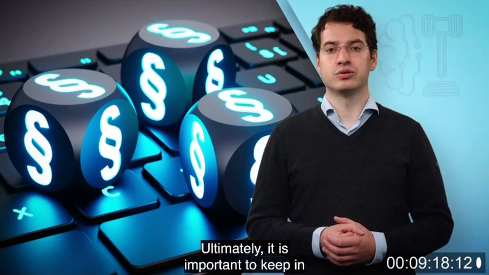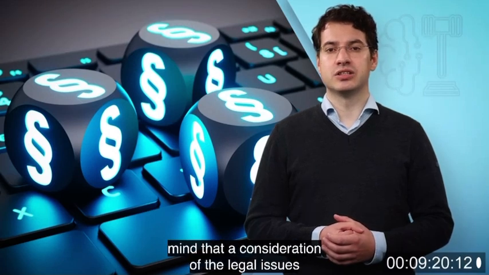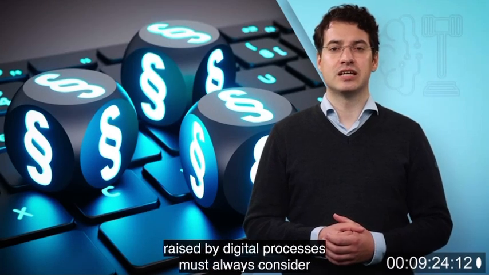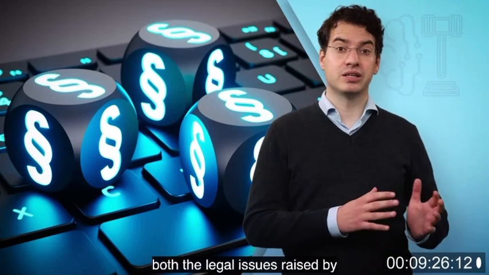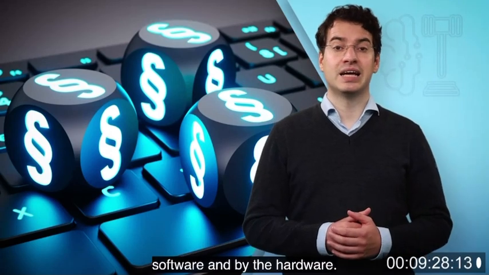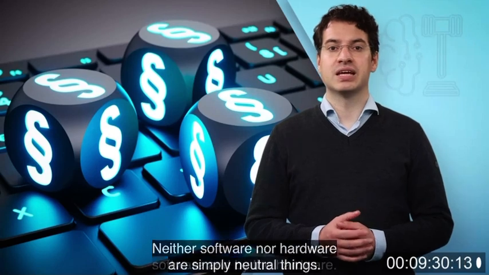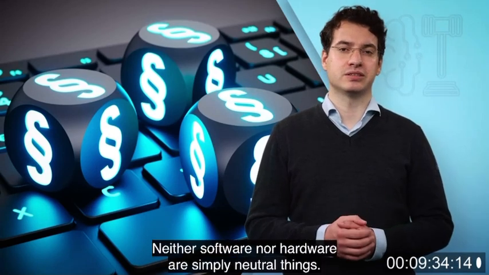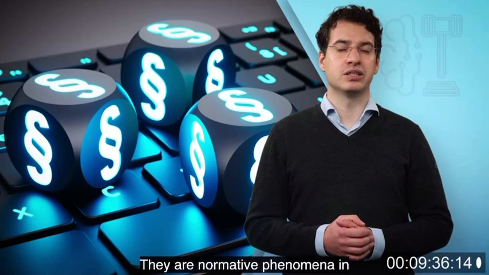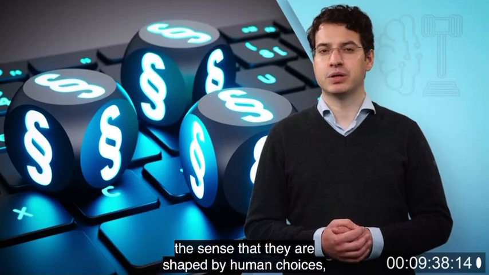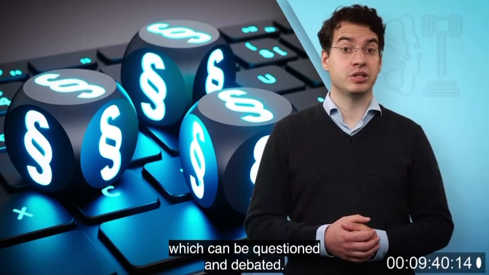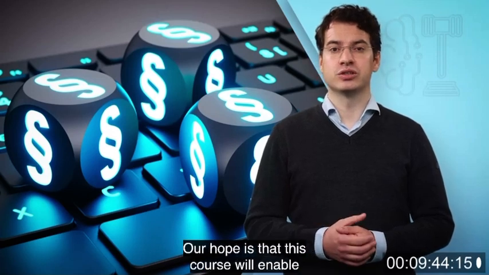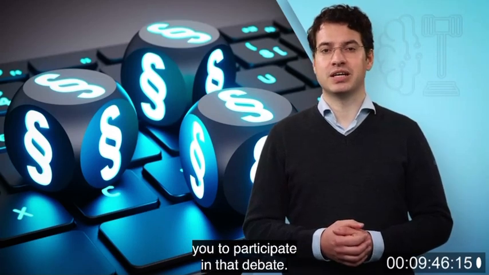Ultimately, it is important to keep in mind that a consideration of the legal issues raised by digital processes must always consider both the legal issues raised by software and by the hardware. Neither software nor hardware are simply neutral things. They are normative phenomena in the sense that they are shaped by human choices, which can be questioned and debated. Our hope is that this course will enable you to participate in that debate.